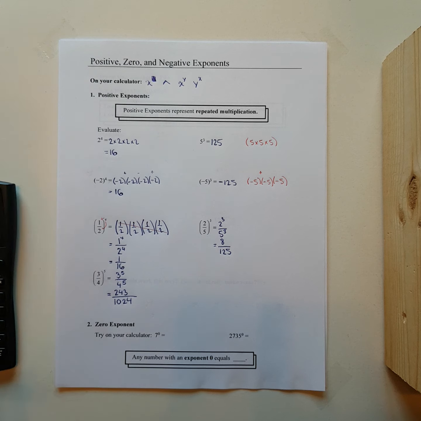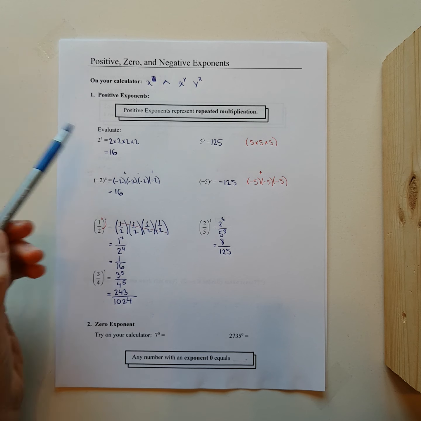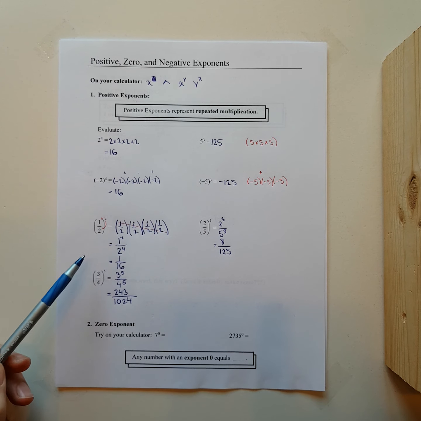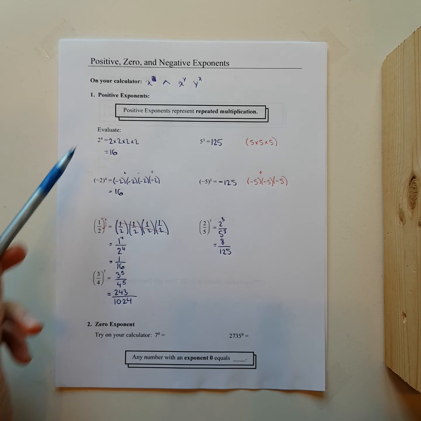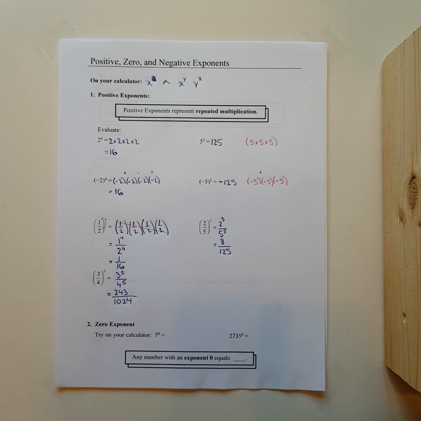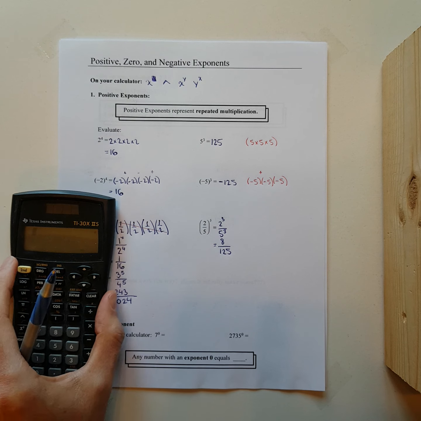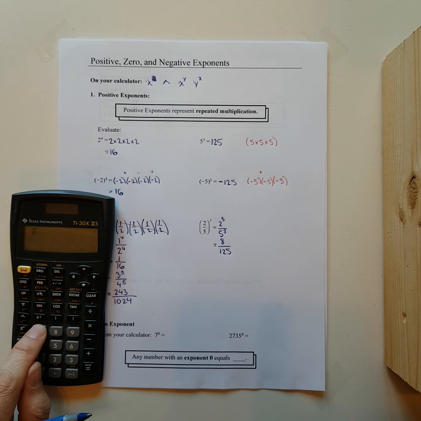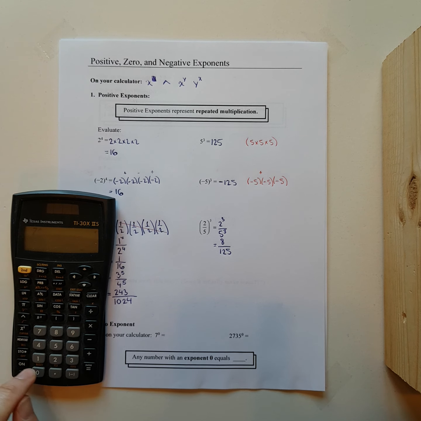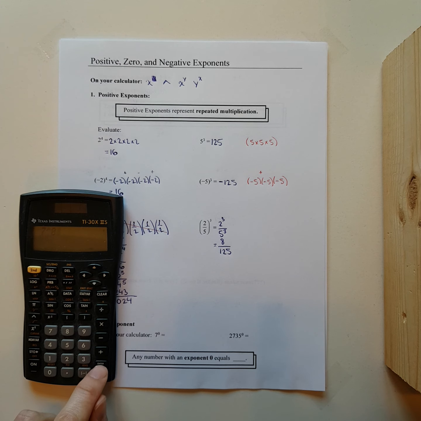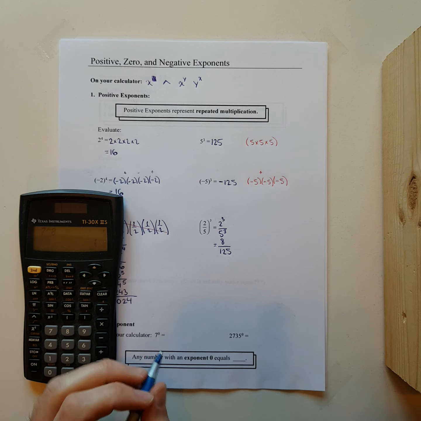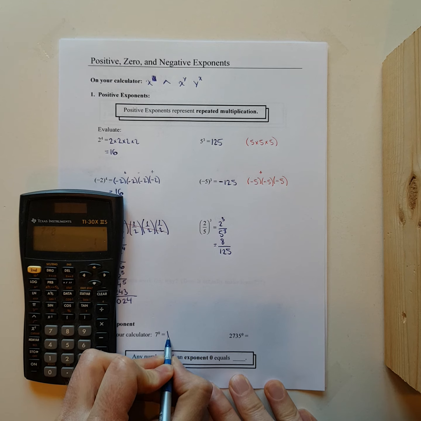So that's a quick review of positive exponents as we work through positive base numbers, negative base numbers, fraction base numbers. There's how we would apply positive exponents. The next one I want to go to is what happens if that exponent is 0. And this one's sort of an interesting case. So if we go to our calculator and try this, what we'll see is if we do 7 to the exponent 0, we end up with an answer here of 1, and that is the correct answer.